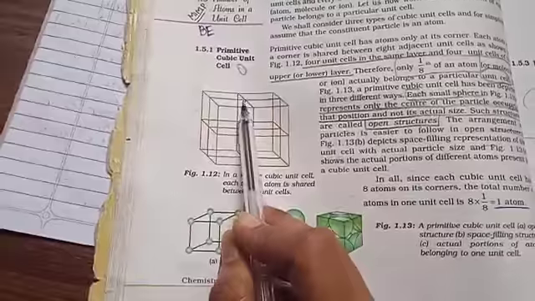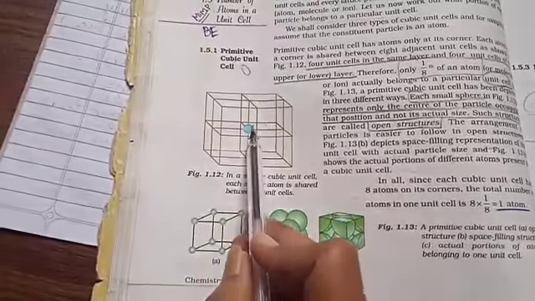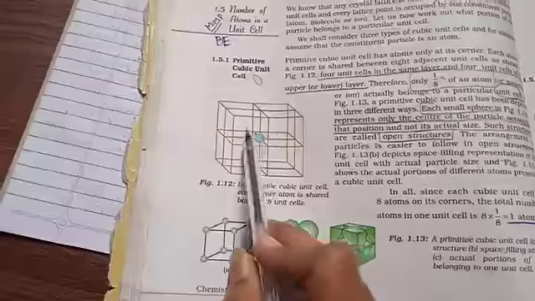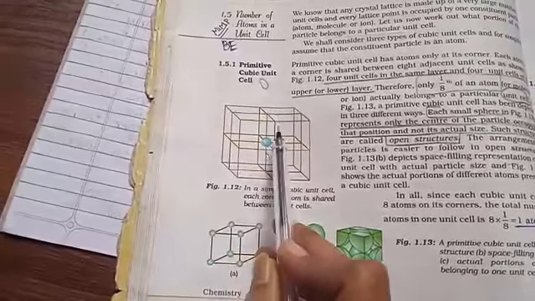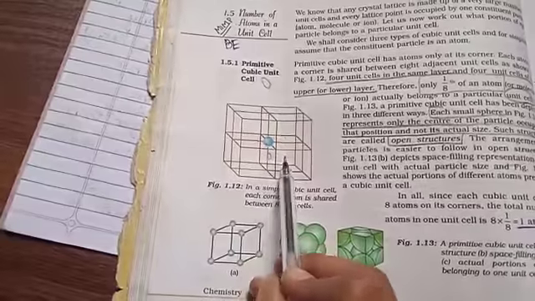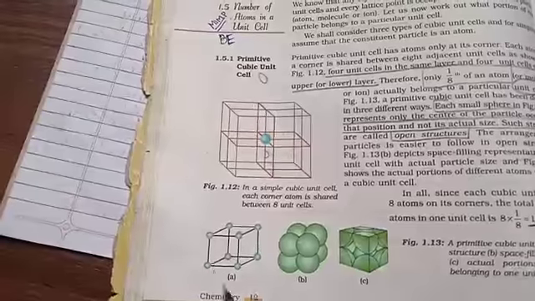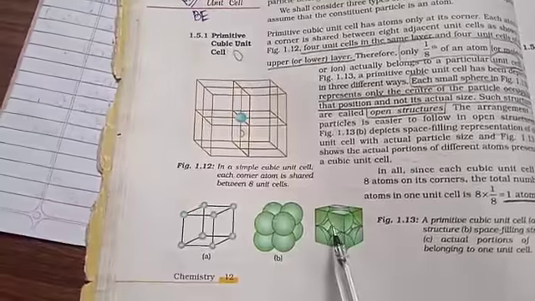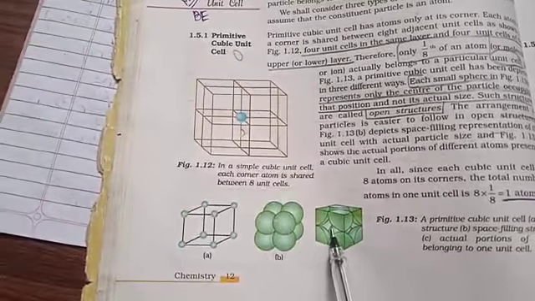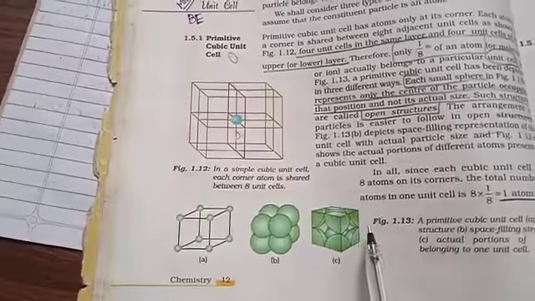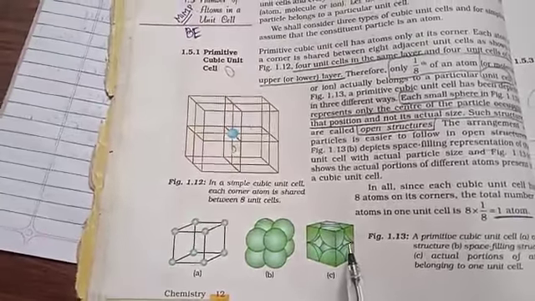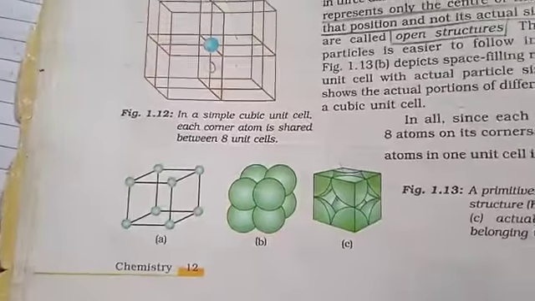Let's say we have this much part for my unit cell, and it is shared with each and every one of these, and the same for their back sides also. These are my corner positions, and in the form of spheres it is going to be this. This is my centered atom, which is shared with each and every atom. Hope you got this clear.